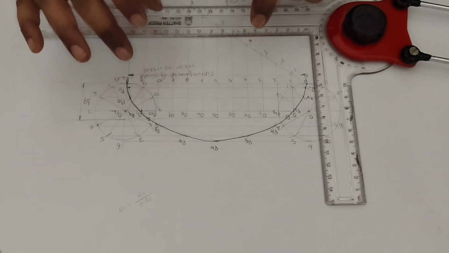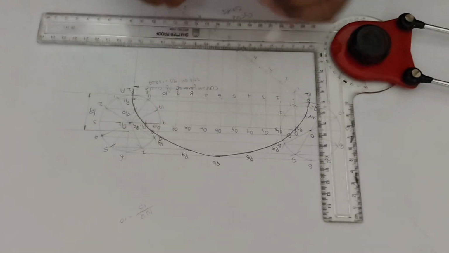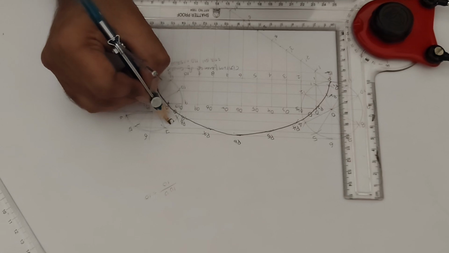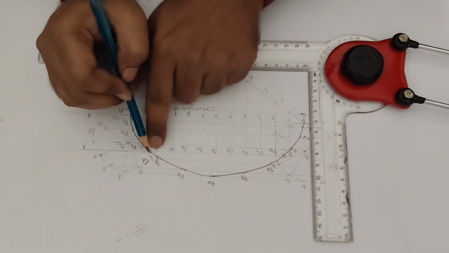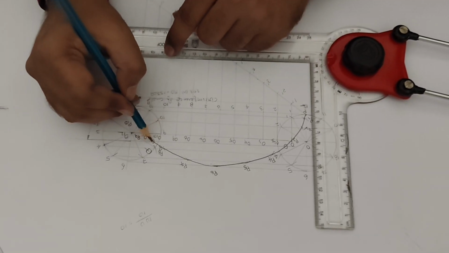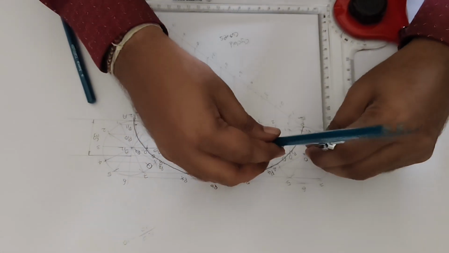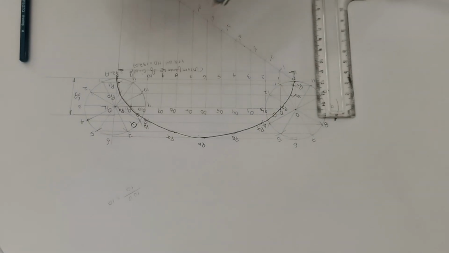Okay, now we can draw at any point. So I am choosing this as the tangent normal point. Let us assume that point as Q. We can assume anything. This point is eligible for drawing the tangent and normal. Now, what is the radius of the generating circle? It is 25 mm. So take 25 mm radius.